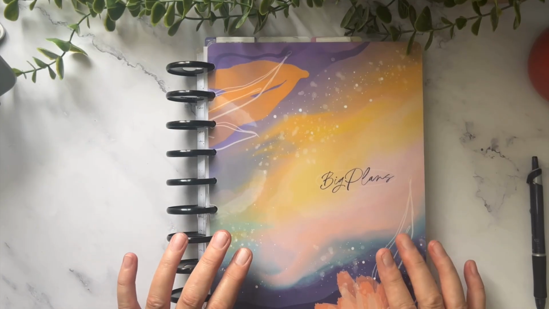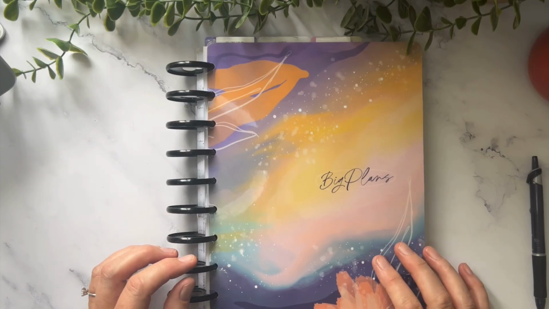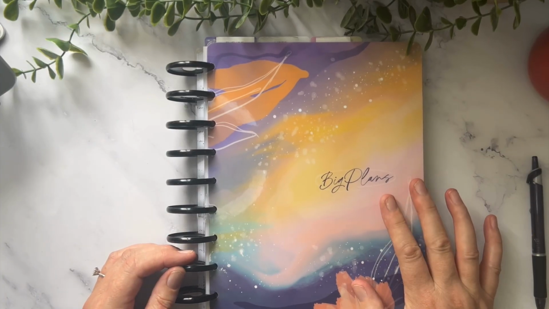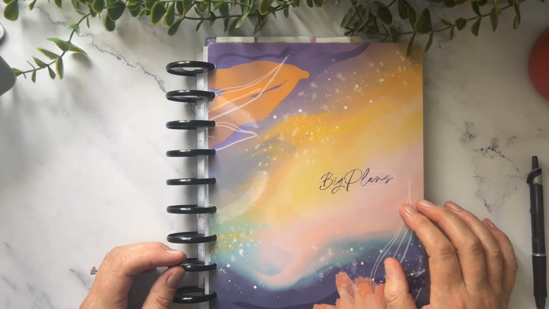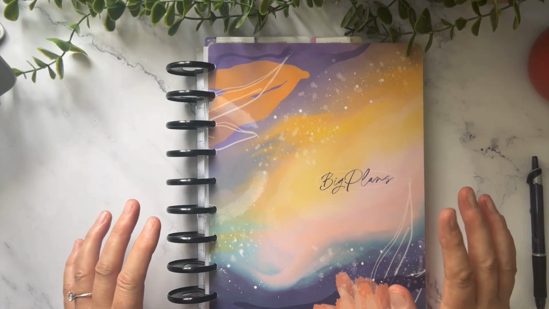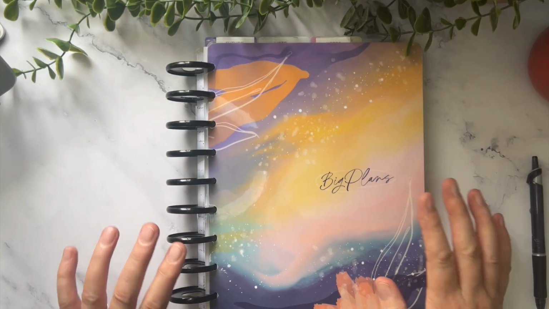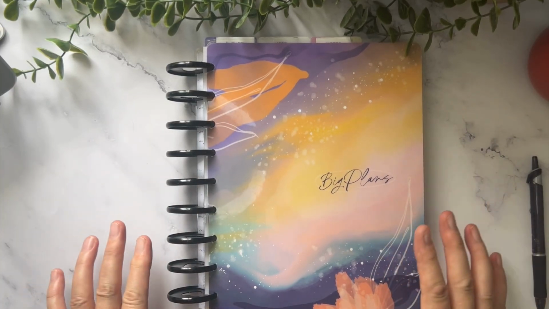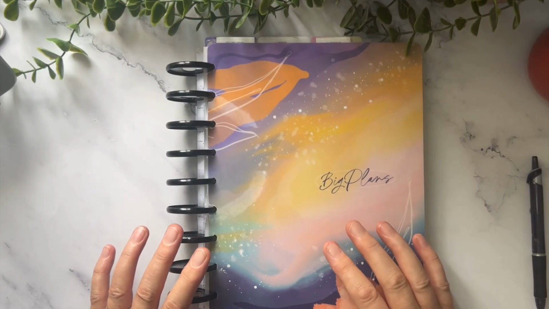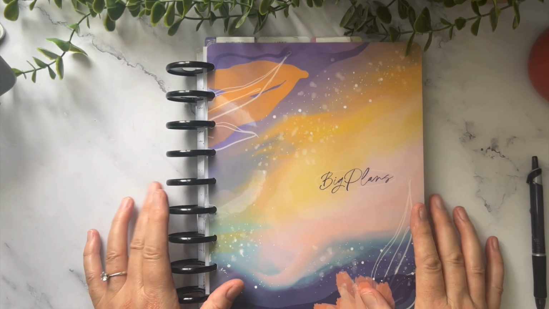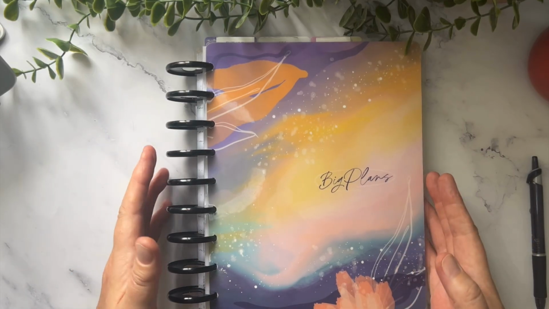So I ordered this planner from the Happy Planner, and it is a custom planner. It's the Twilight Textures cover and dividers, and what I've done is I've gone through and I've added several different sections to it to fit with what it is I need to plan. And I use this every year to plan out my personal time, my work time, any of my creative projects and my goals, plus a few extra things that I've added in. So I'm going to very quickly go through this to show you what I do in here.